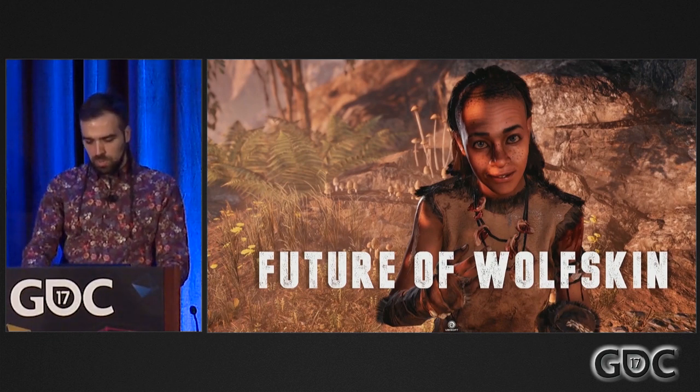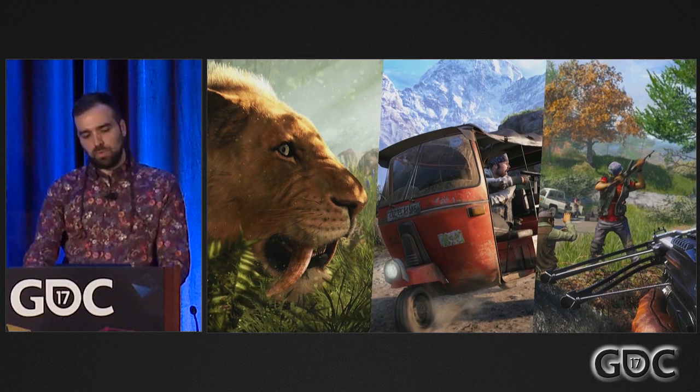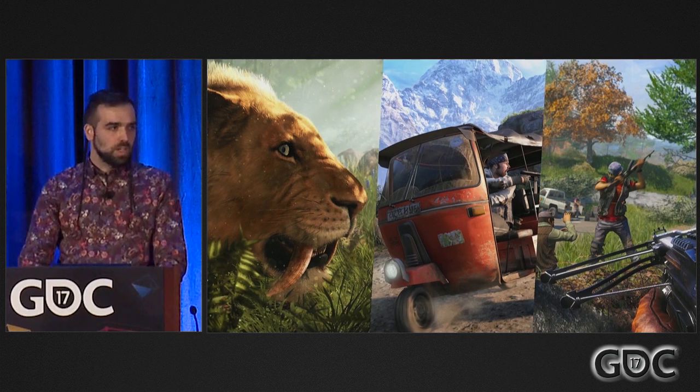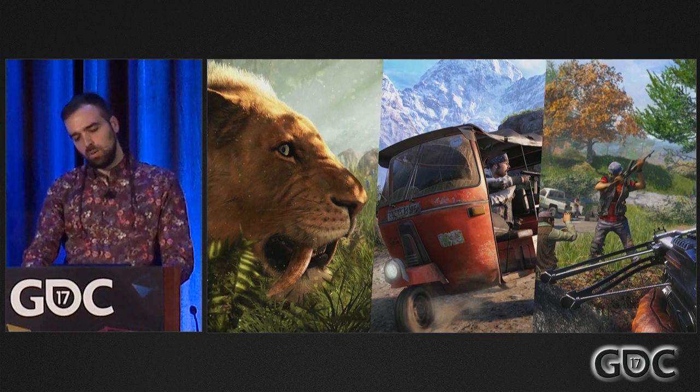Let's talk a little bit about the future of WOLFSKIN. We're not here to make any announcements, obviously, but if you look at our past games in Far Cry, there's been a lot of focus on weapons, vehicles, animals. We think because WOLFSKIN is data-oriented, it would be a good fit to extend the customization tech to all these things and then extend the pipeline as well.